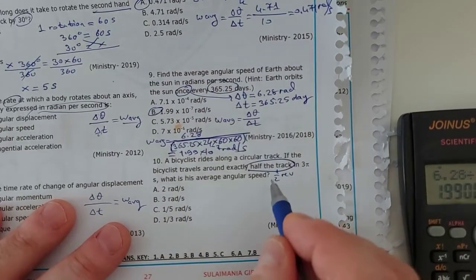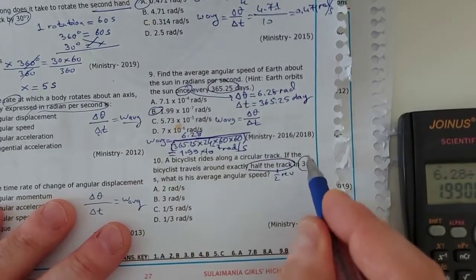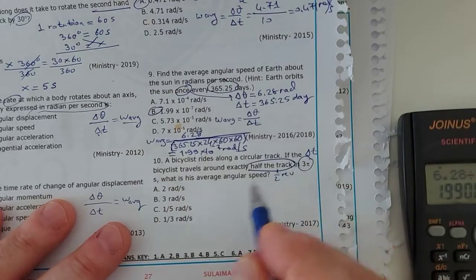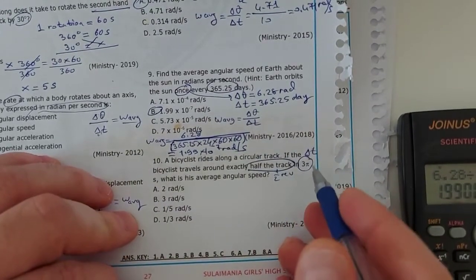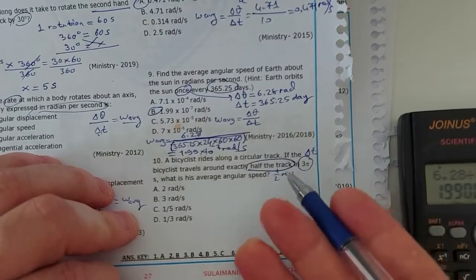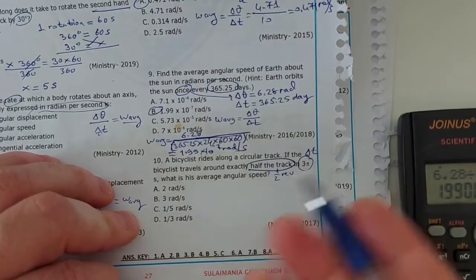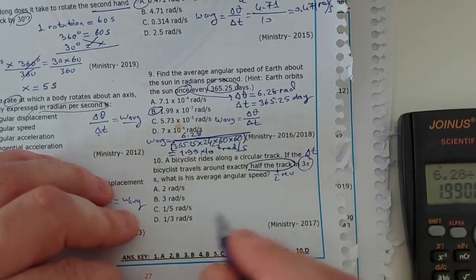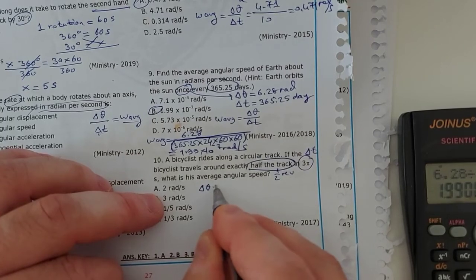1/2 revolution must be converted to radian, and this is the angular displacement in 3 pi seconds. Here delta t is given in pi, which means sometimes they are doing these things. They don't directly give the 3 seconds or 5 seconds to make you easily calculate the result. Without using a calculator, you can calculate this. So first thing you should do is to get the angular displacement in radian.